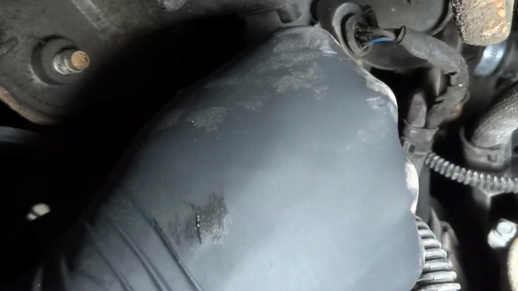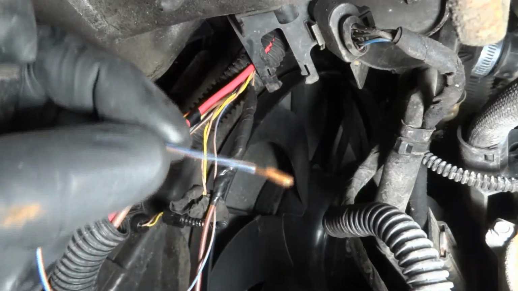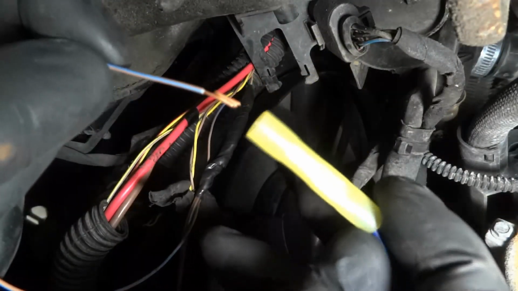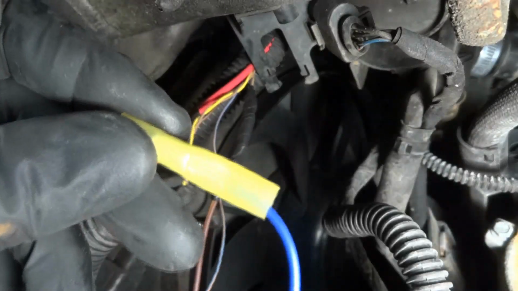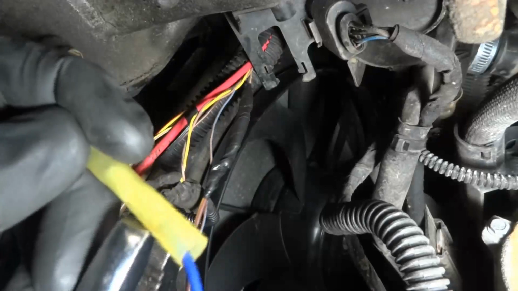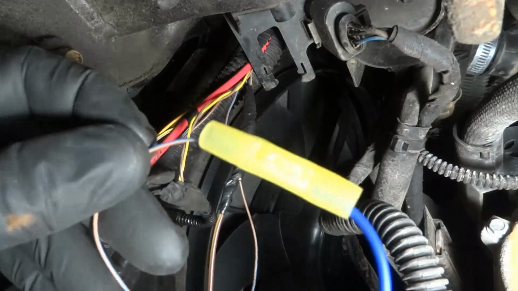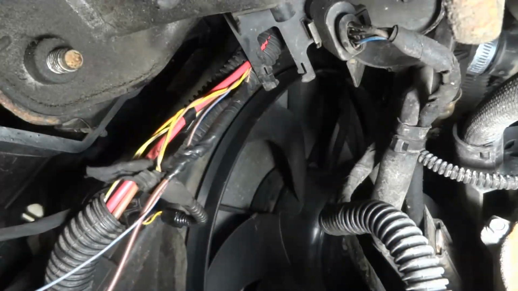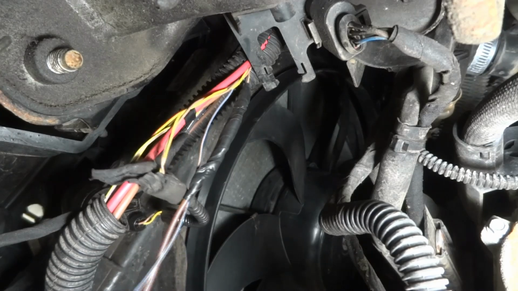So now I'm going to tape this up. All right, so now I'm going to extend this wire. I'm going to use the same butt connector here. Okay, so we're going to extend this one just like we did with the first one. So I crimped this second wire. So now I'm going to use our lighter and shrink this butt connector.